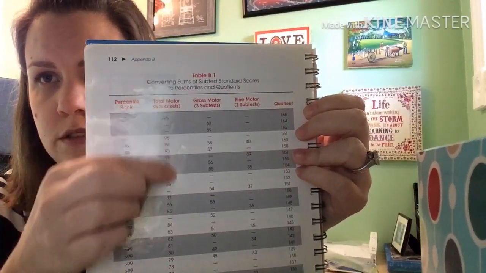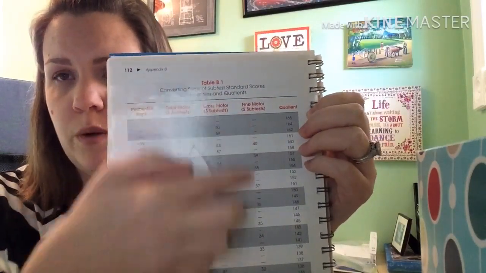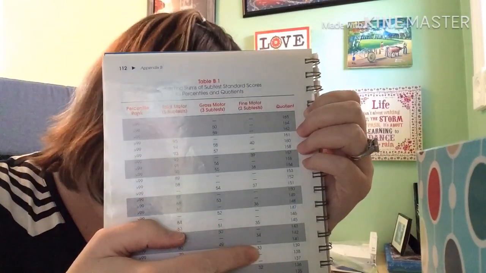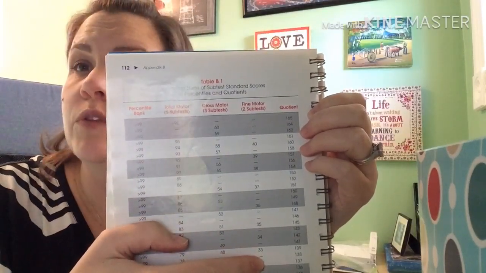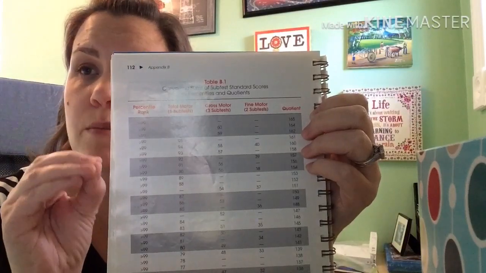And so this table is set up like this. Each page has, this is for total motor quotient, right? So that would be if you did all 5 subtests. Gross motor quotient, so PTs are typically going to be looking at this where they have their 3 subtests. And then fine motor, this is where we're going to look. So we're going to look for that 20. We're going to look for the sum of the standard scores in the column.